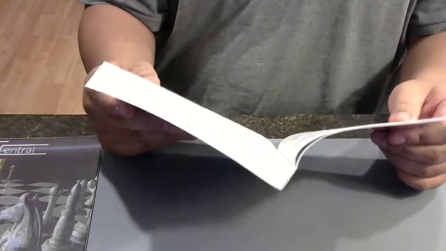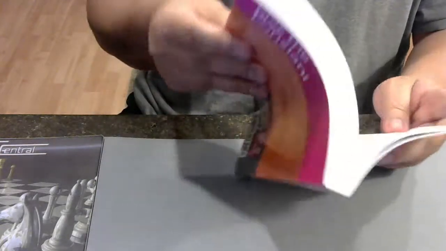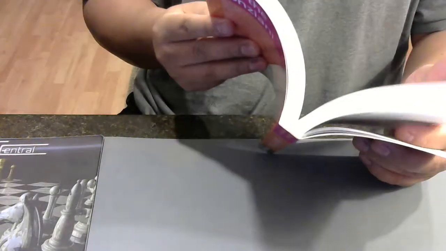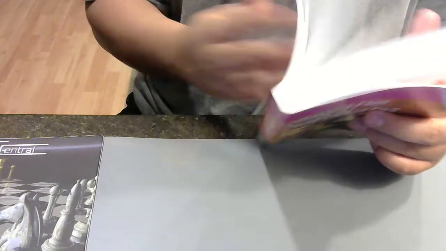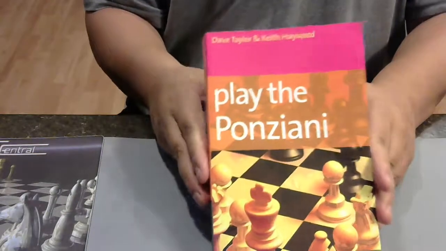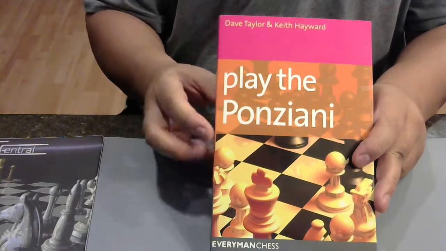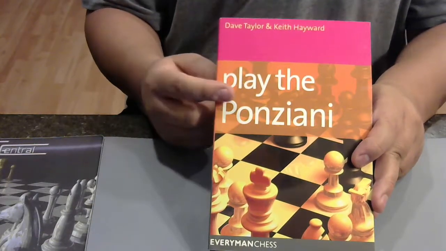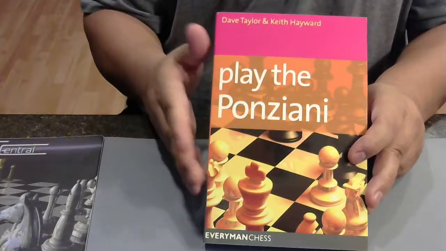I think it's similar to... actually, I don't know. I forget, but I think there's something about the Ponziani where it's not heavy. It's not like the Ruy Lopez where you have to study your lifetime to get a grip on it. I think the Ponziani is an easy to learn system. I think that was the appeal, and it's an E2, E4 opening, which I need to eventually get.